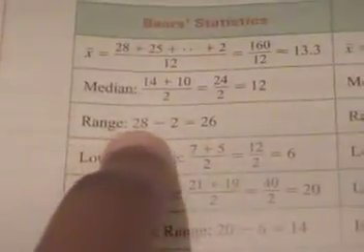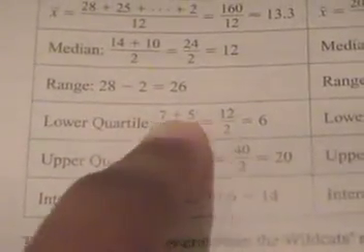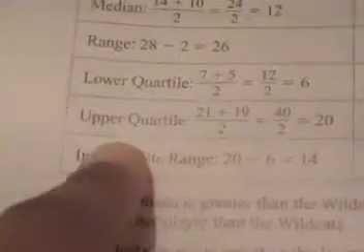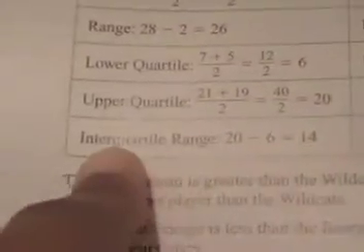And the range would be 28 minus 2, that would be 26. And the lower quartile would be 7 plus 5 divided by 2, that would be 12 over 2 equals 6. And the upper quartile would be 21 plus 19 divided by 2, that would be 40 over 2 equals 20. And the interquartile range would be 20 minus 6 equals 14.